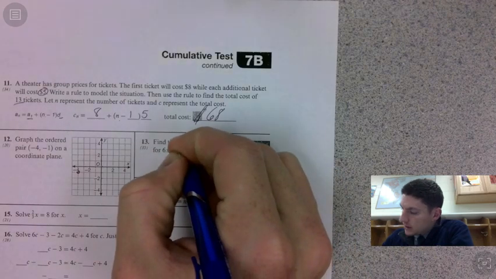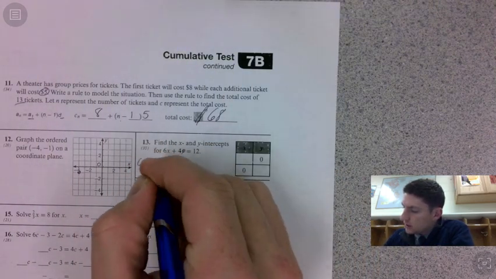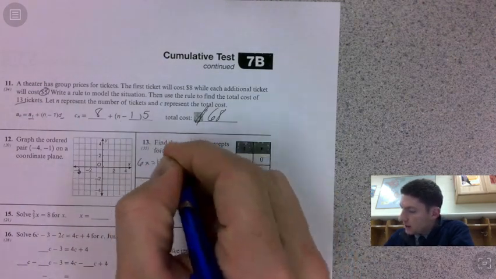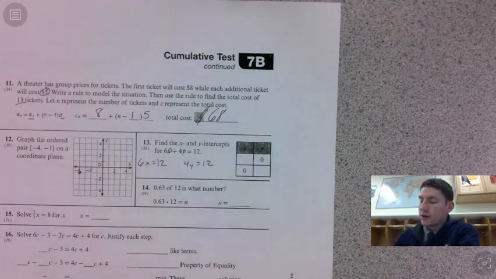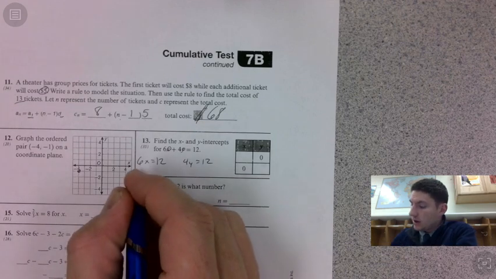Number 13, find the x and y intercepts for 6x plus 4y equals 12. To find the x-intercept, I plug in 0 for y. 4 times 0 is 0, so my new equation looks like this: 6x equals 12. To find the y-intercept, I plug in 0 for x, so I would get the equation 4y equals 12.